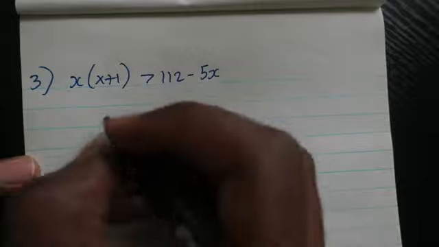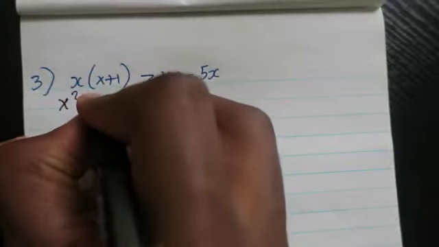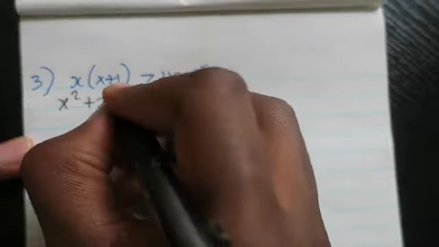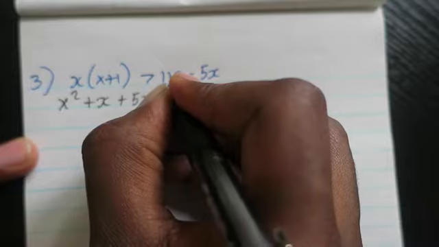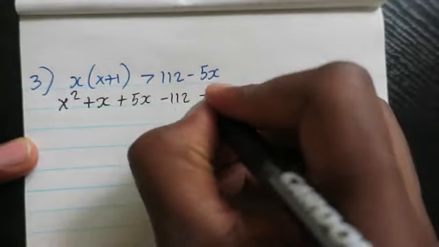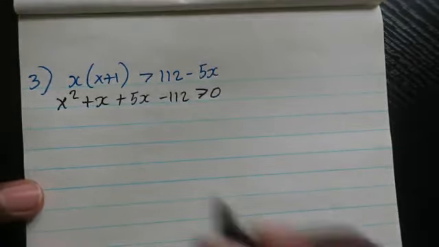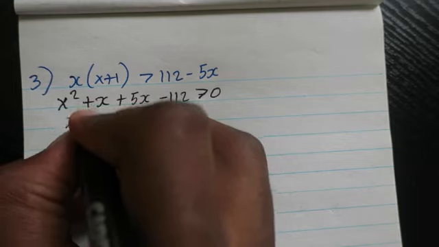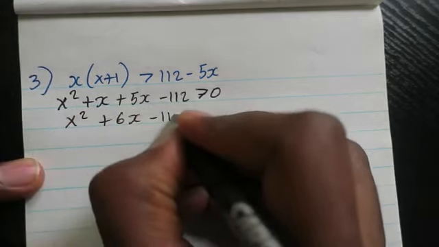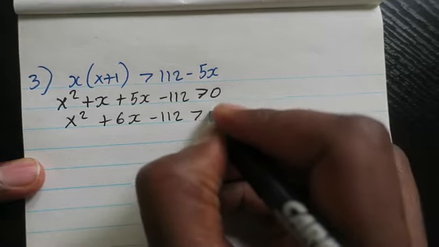Make one side 0, so I'll distribute this first, x squared plus x, and then I'll add the 5x over here, and subtract 112 to the other side. Combine the like terms: x squared plus 6x minus 112 is greater than 0.